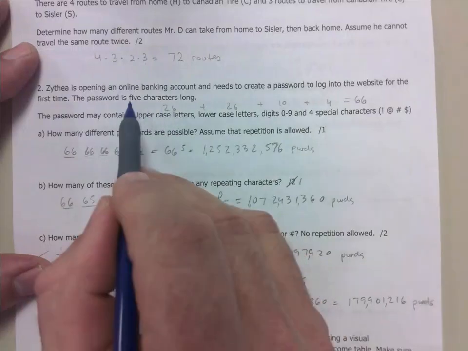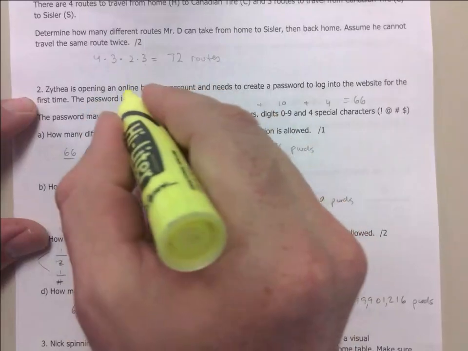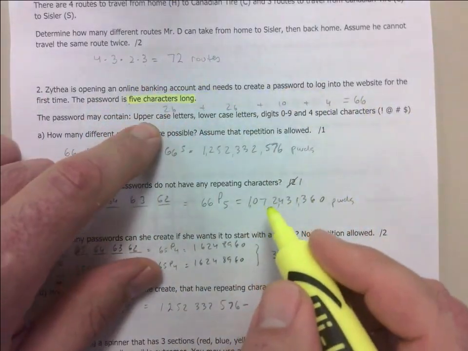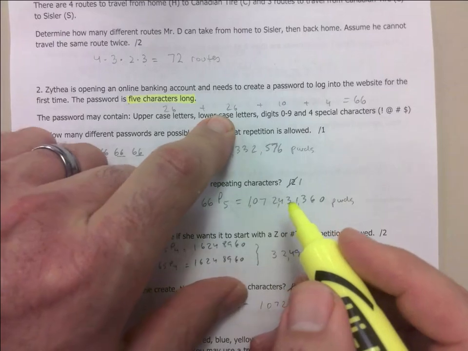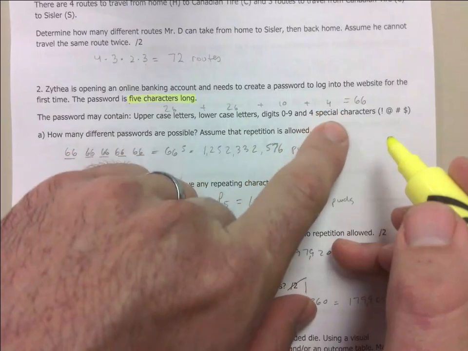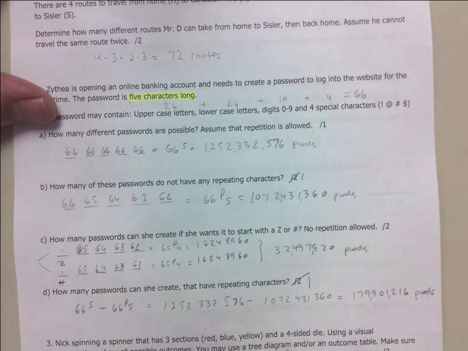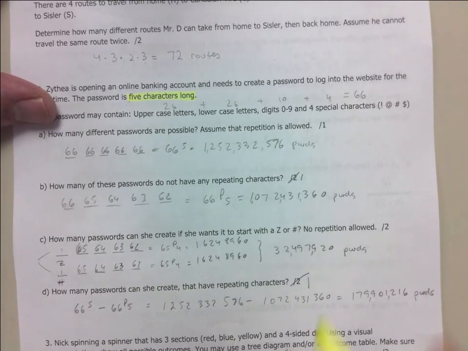You're making a password, it's supposed to be 5 characters long. Okay, 5 characters long. And there's uppercase, lowercase, we've got 26 and 26, digits can be used. So that's 10, and 4 special characters as listed there. How many different passwords are possible? Assume that repetition is allowed.